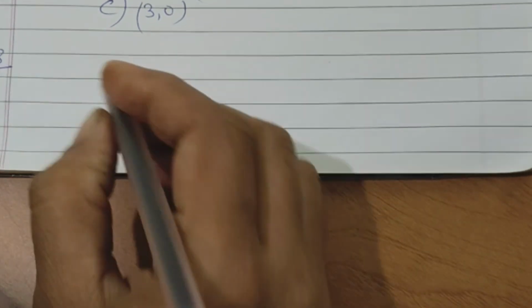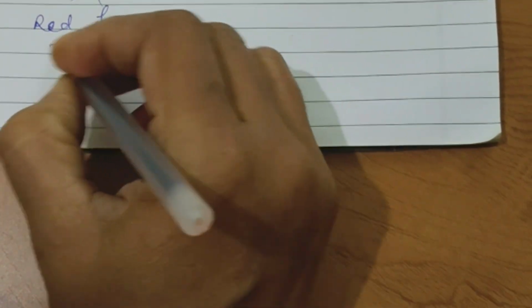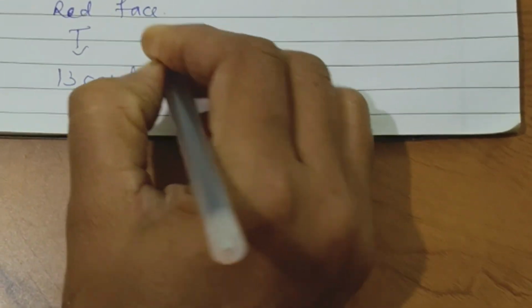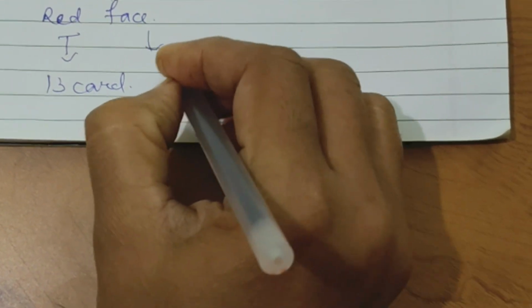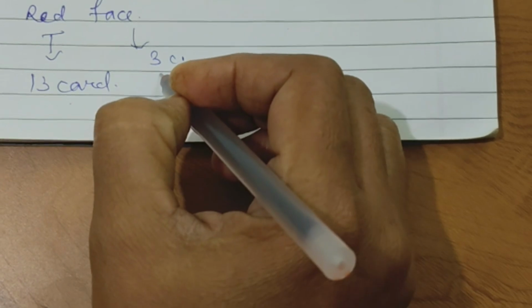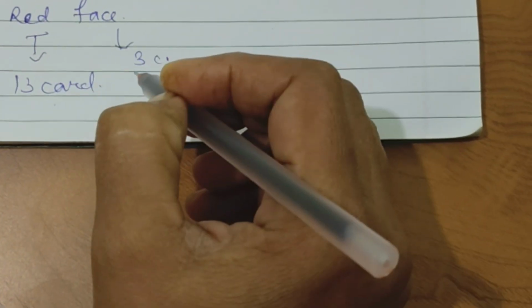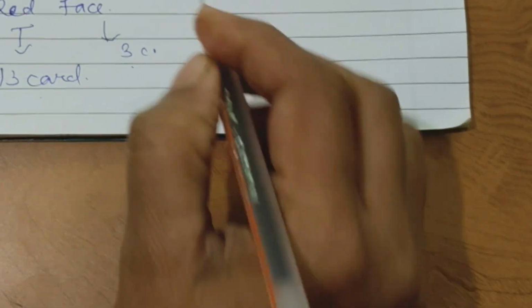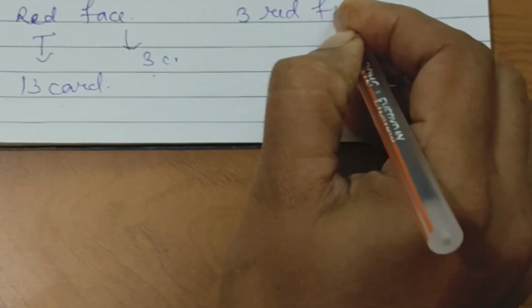Okay, come to question number 18. A card is drawn from a well shuffled deck of playing cards. The probability of getting a red face card. You see, red face card. Obviously red means there are 13 cards and face cards are 3 cards. So out of 13 only 3 are, but out of the whole deck there are 3 red face cards.